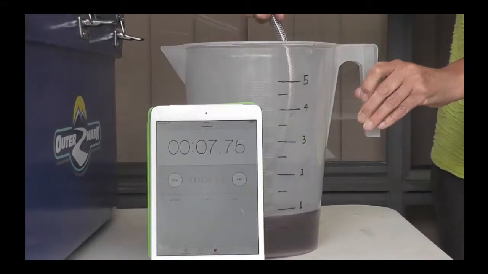Yeah, that's going to work. Beautiful. Nothing uneven.